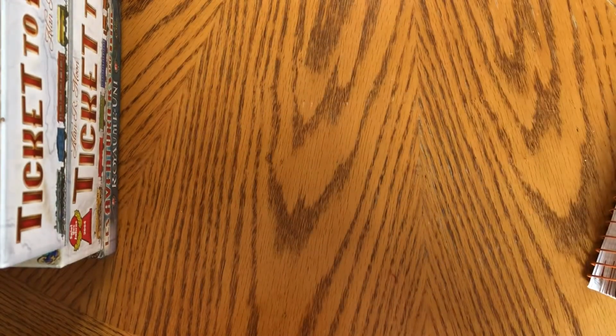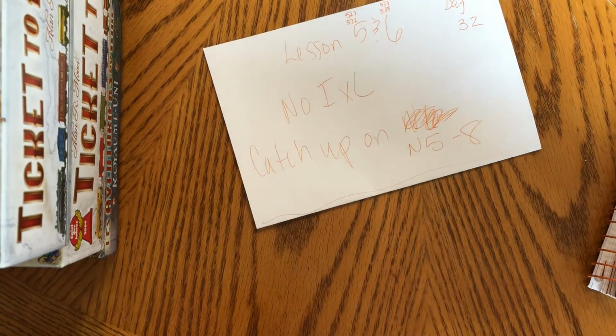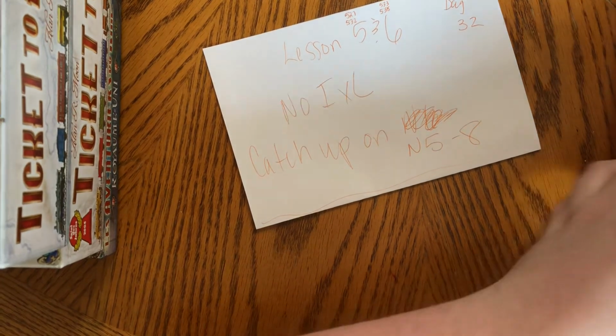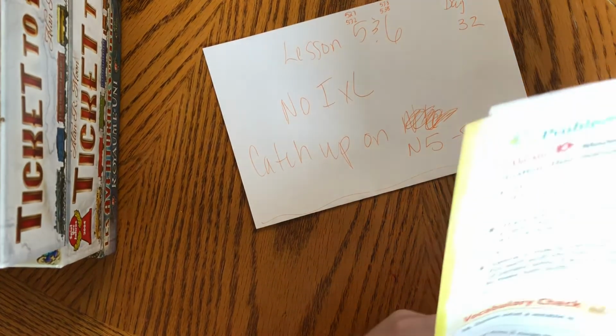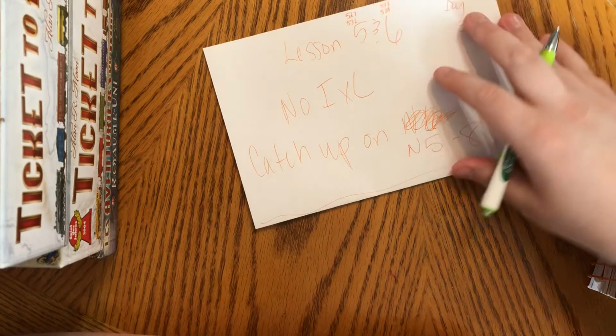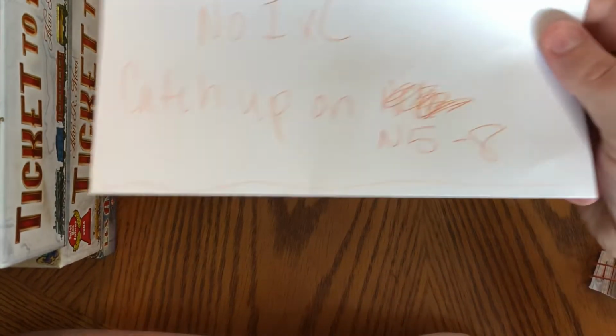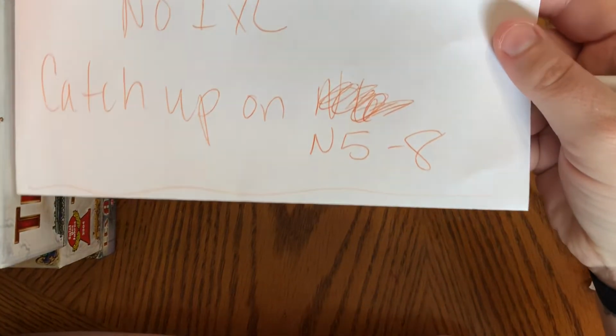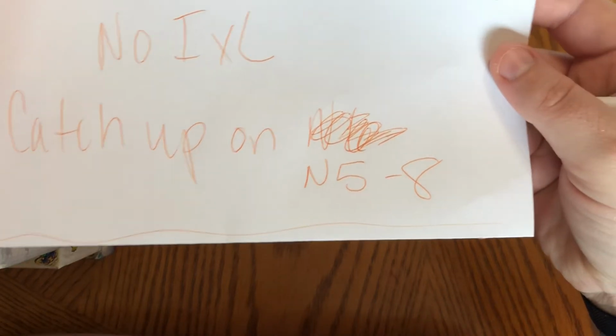And remember, there are no IXLs today for your lessons because these were 2 pretty lengthy lessons. But I wanted to get them both in, especially since there were no IXLs. So there are no IXLs today, but go ahead and catch up on N5 through 8 if you have not accomplished those.